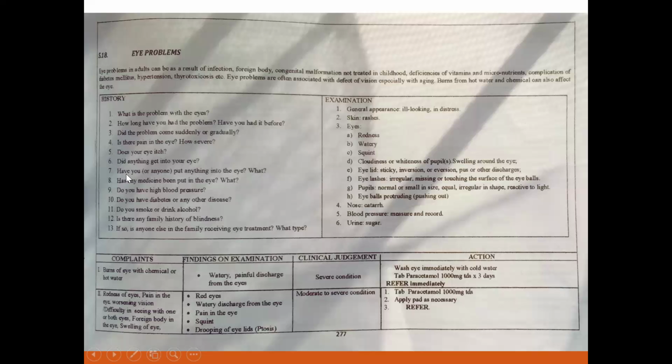Then we don't need to ask, did anything get into your eyes? No. Have you put anything into your eyes? We might ask this question depending on the degree of the burn. That's where your clinical judgment comes in, clinical reasoning comes in. Has any medication been put in the eye? Very necessary. If yes, what has been done?